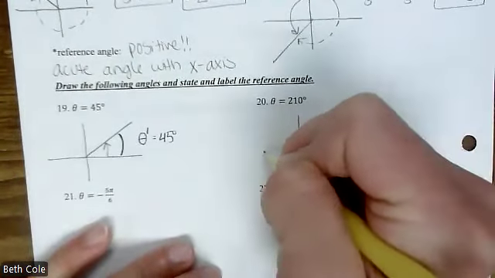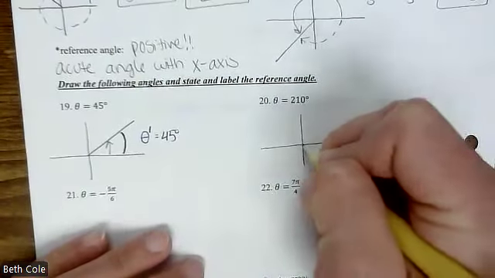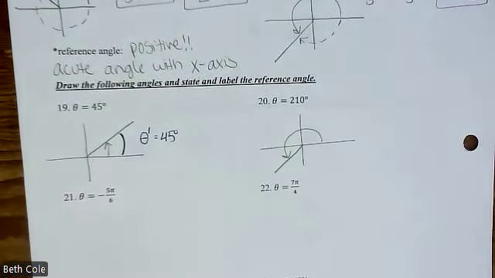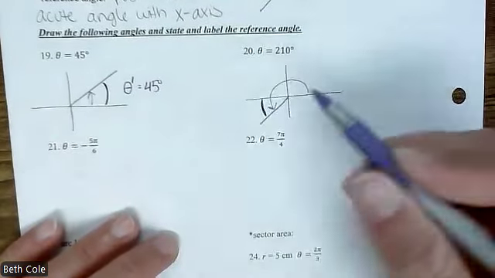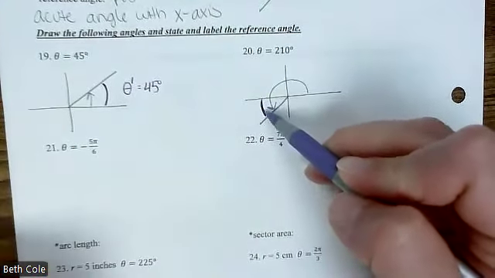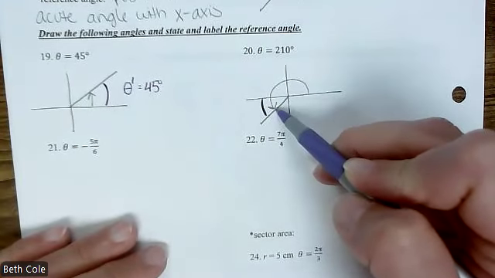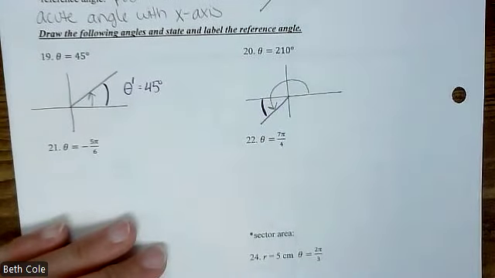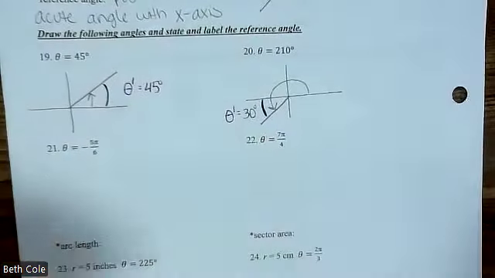What quadrant is 210 in? 3. Good job. So look, your reference angle is with the x-axis. It's this amount right here. So look, if you went 210 and right here is 180, your reference angle is 30 degrees.